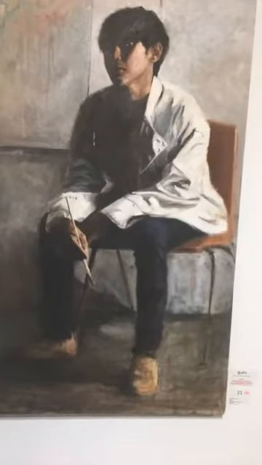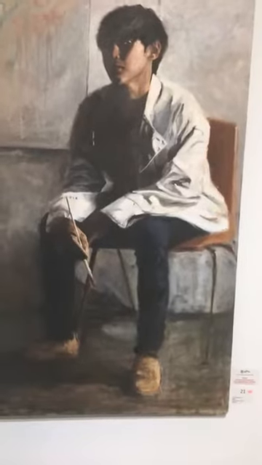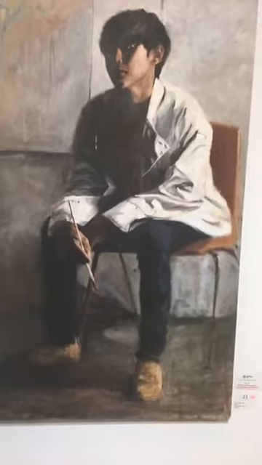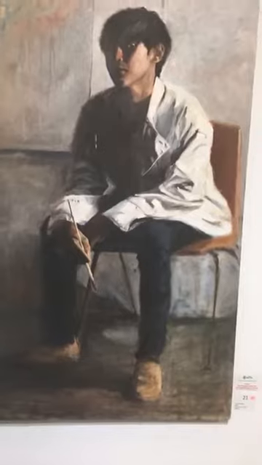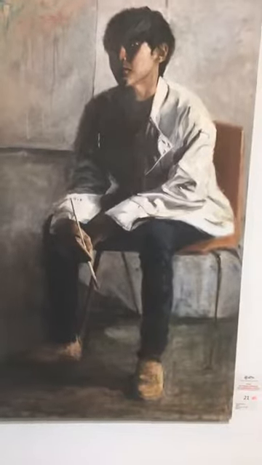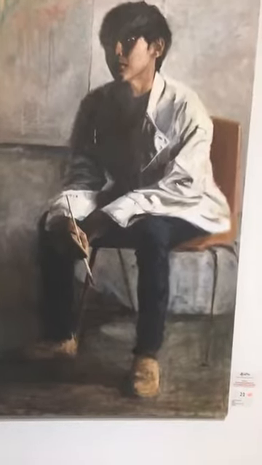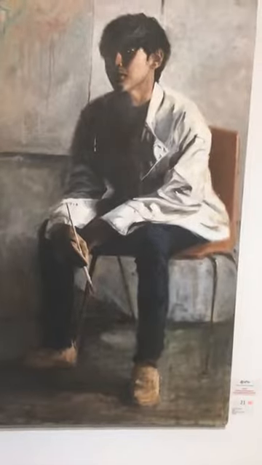Possibly he's working from a mirror, possibly he is working from photographs, often a combination of both, but I think a very effective and very dramatic choice to represent himself as an artist in this quiet, thoughtful moment.